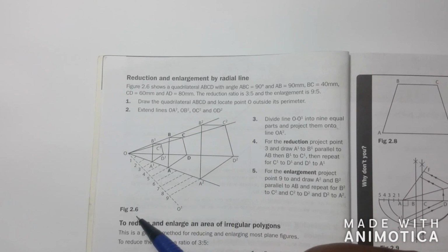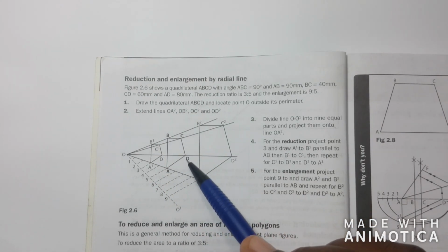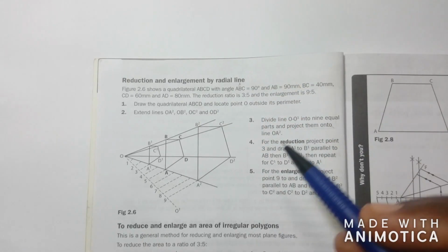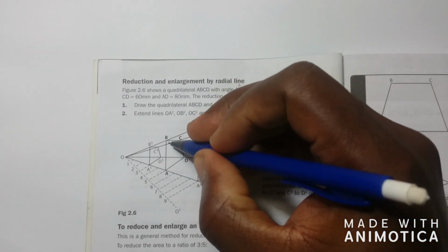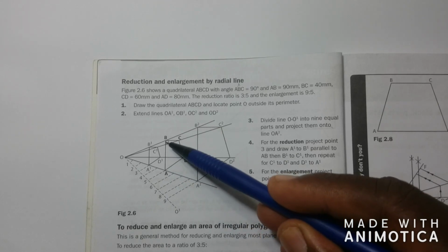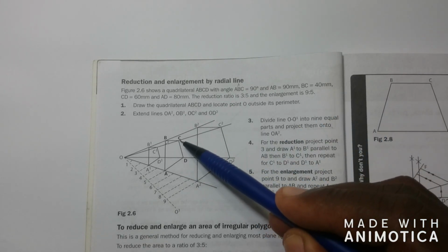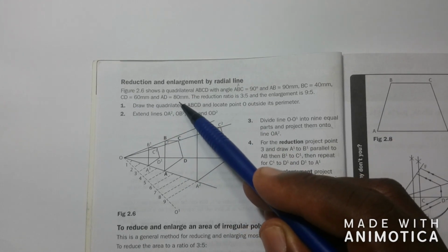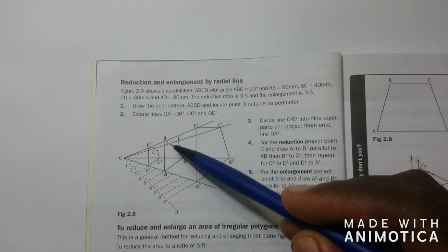Okay, so the figure here, figure 2.6, shows a quadrilateral ABCD. This is the original, with an angle ABC, meaning B is where the angle is. This is a 90-degree angle. This is the symbol for 90 degrees, and AB equals 90 millimeters. BC is 40 millimeters, a little bit shorter, CD is 60 millimeters, and AD is 80 millimeters. So they gave you all the different sides and the most important angle that you need.